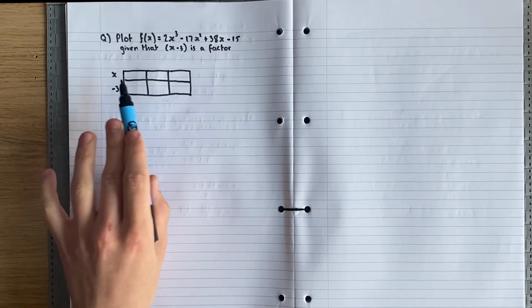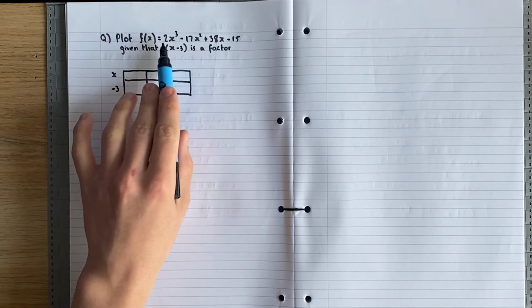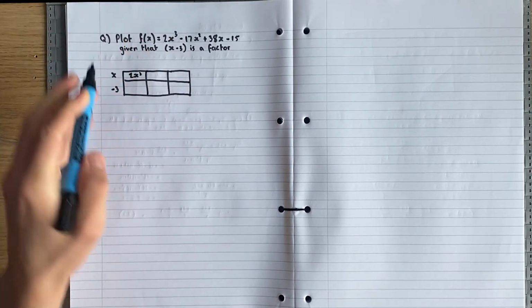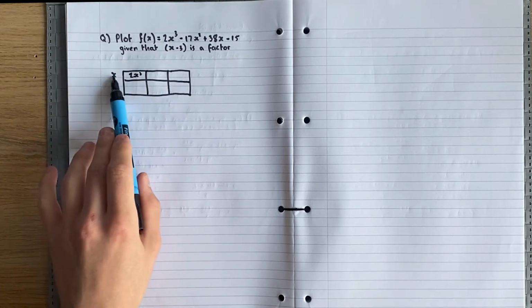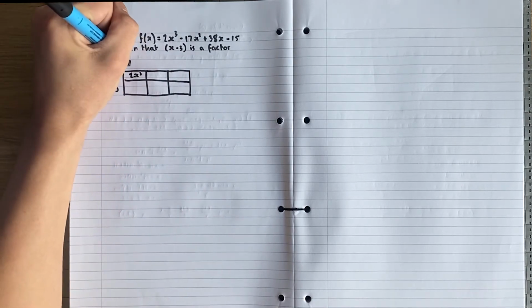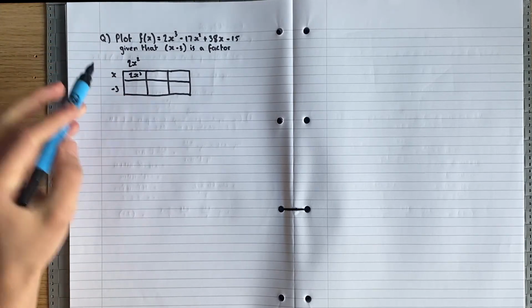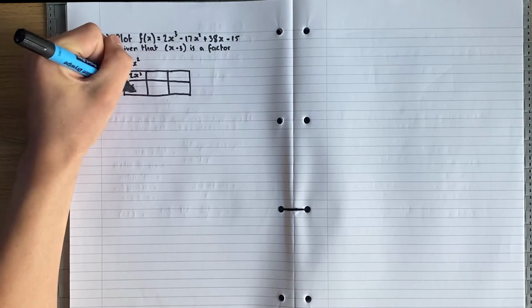So now, to fill in our boxes here, we know that our first term is going to be 2x cubed. So we can write that. So now we need to think, x times what is going to be 2x cubed? Well, obviously that's just going to be 2x squared. So 2x squared can go on the top. Then we can fill out this box here. So 2x squared times negative 3, that's going to be negative 6x squared.